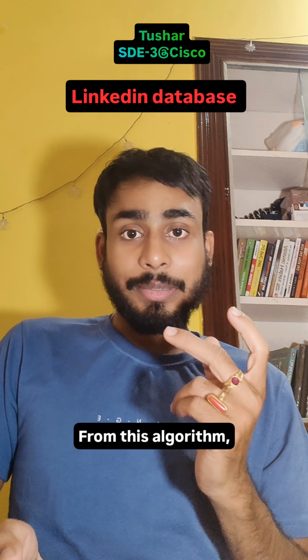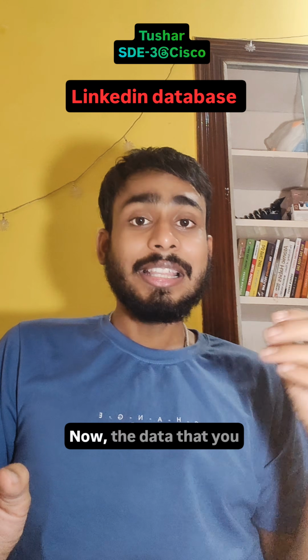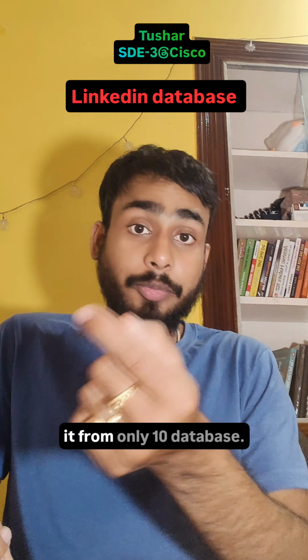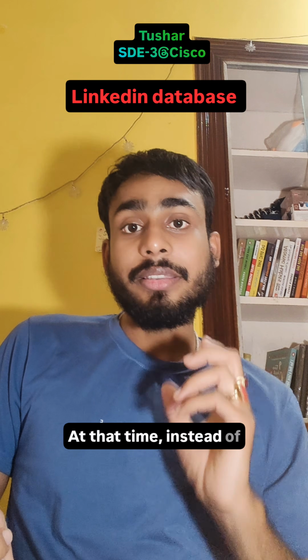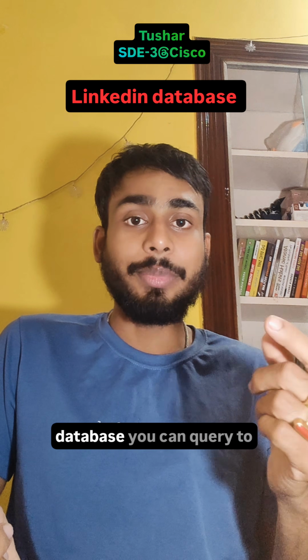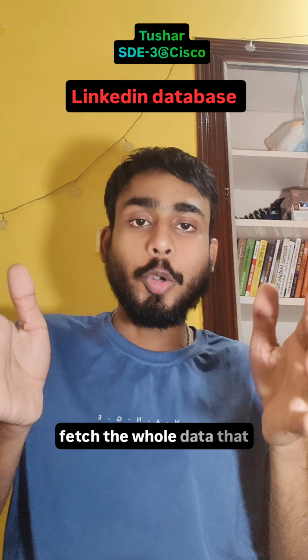With this algorithm, let's say there are 1,000 replicas. Now the data that you actually need is possible to get from only 10 databases. At that time, instead of querying all 1,000 databases, this algorithm will tell you which 10 databases you can query to fetch the whole data that you need.